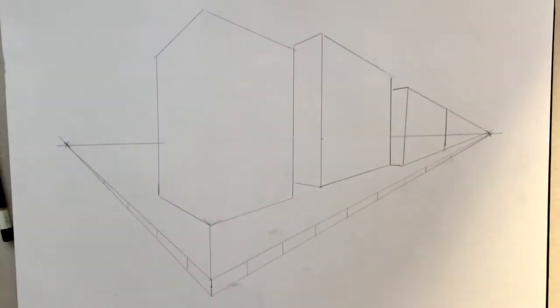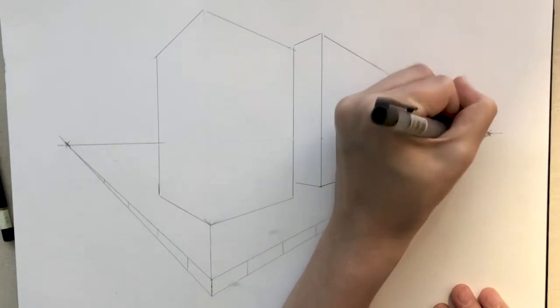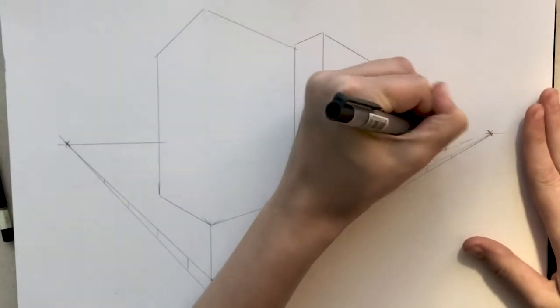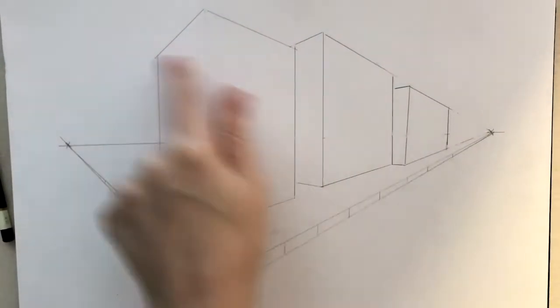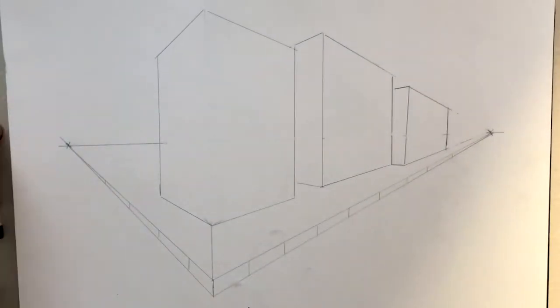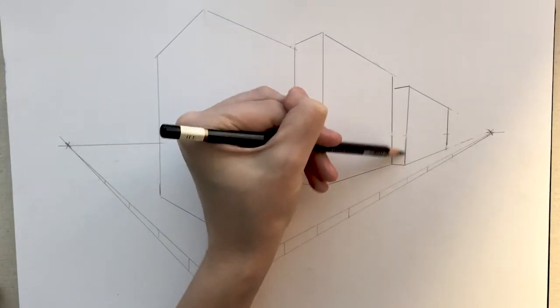If I want to, I can erase any unnecessary lines right now. I'm going to keep my vanishing points because I will use them again. So now I've got one side, one corner of buildings that are receding away in space. I made this line a little crooked. I'll have to fix it later.